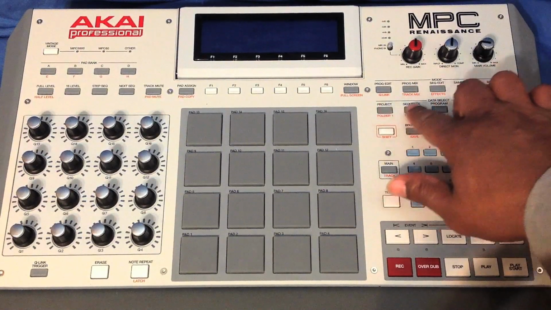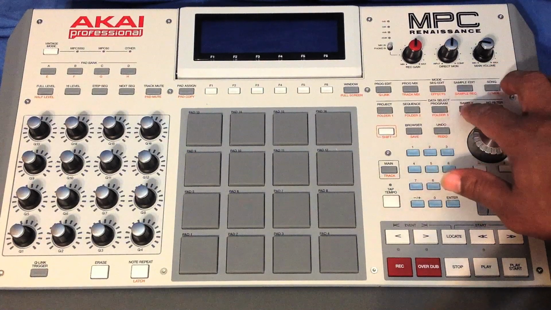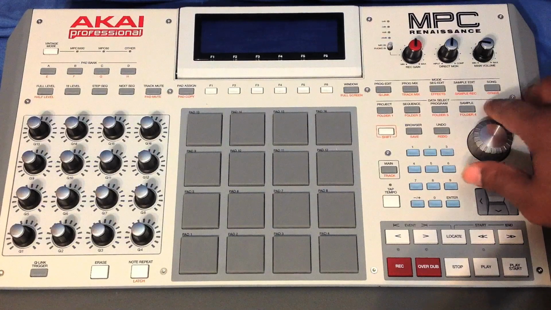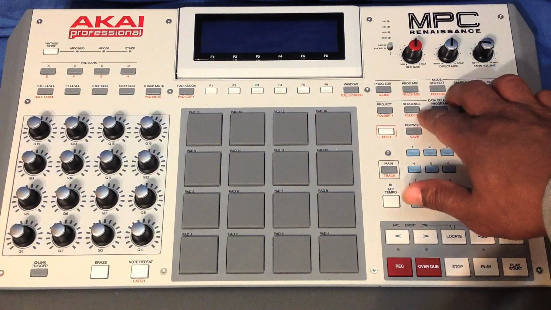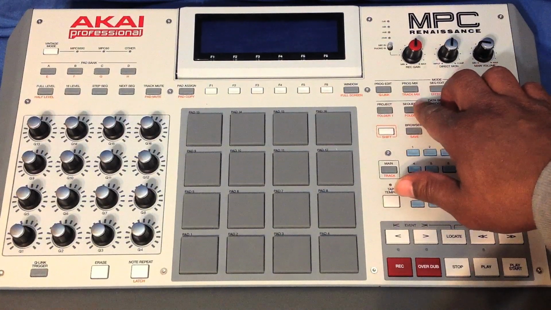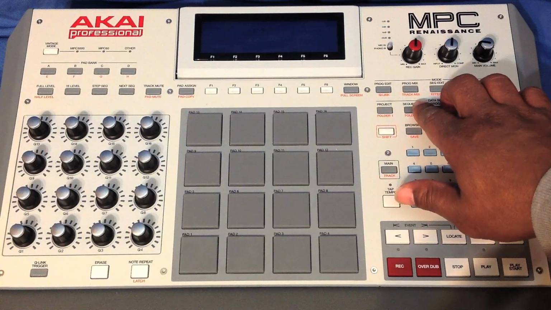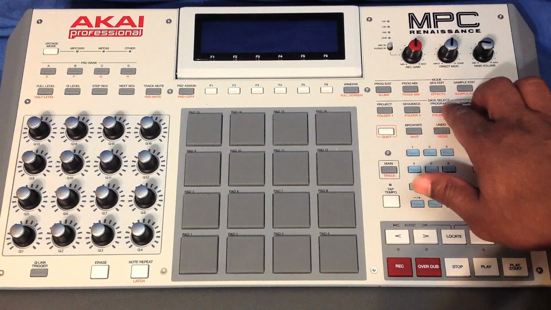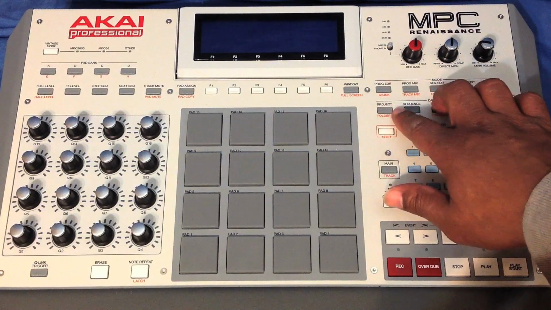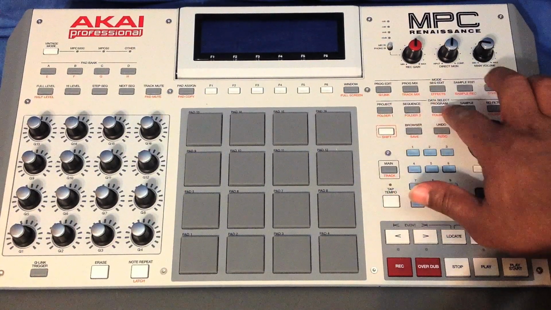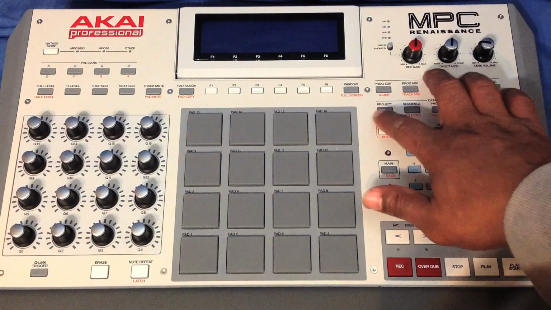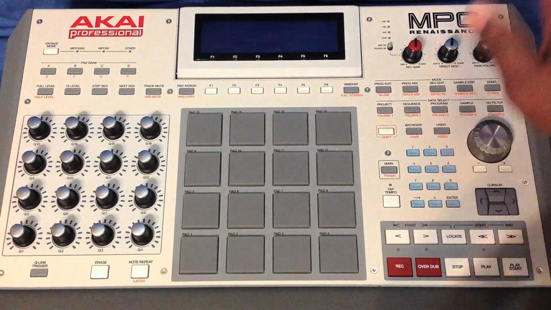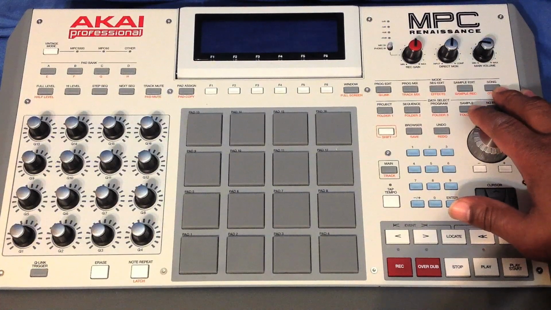You got your project buttons, sequence, your data select, program, samples, no filter, because you can filter when you go into the program. You can filter what things you're looking for, whether you're filtering programs, you want to see just the program, sequences, projects, sequences, programs, samples, and then you can have no filters, which will show everything on the screen.